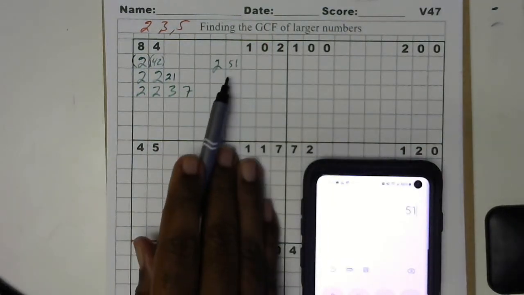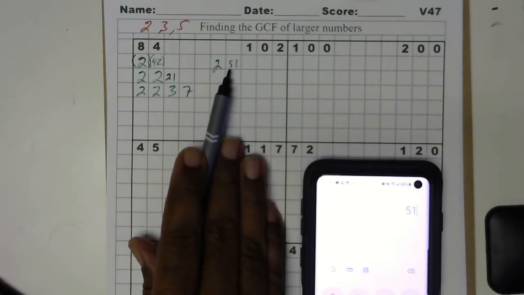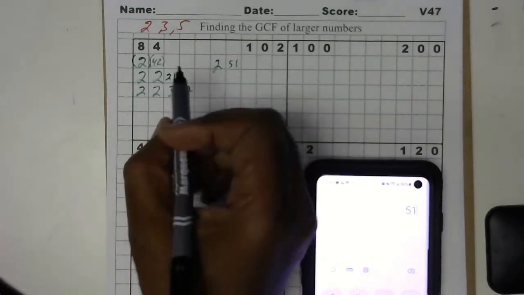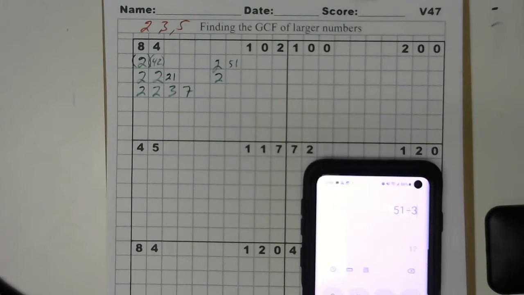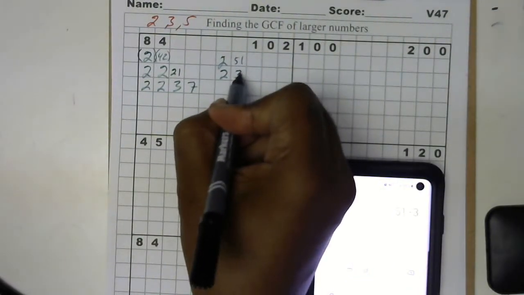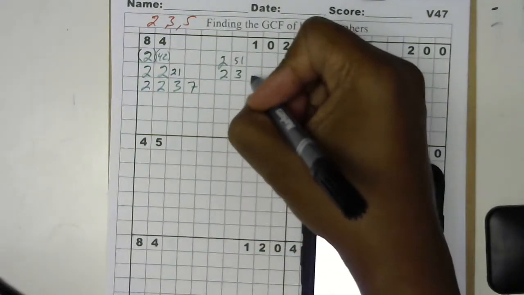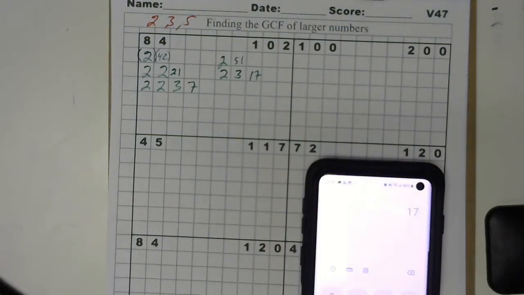Now 51 cannot be divided by 2, but it can be divided by 3, because 5 plus 1 is 6, and 6 is in the 3 times table. So we bring down the 2, put a 3 here, and divide 51 by 3, and we get 17. 17 is the last number, because 17 is prime.